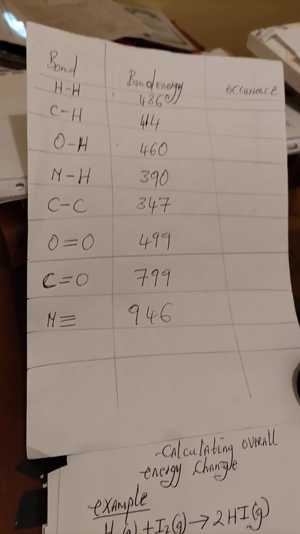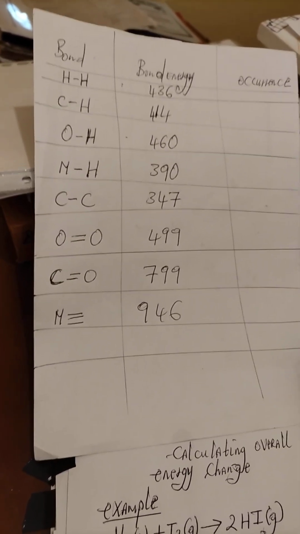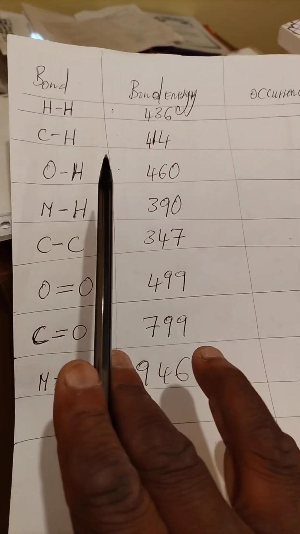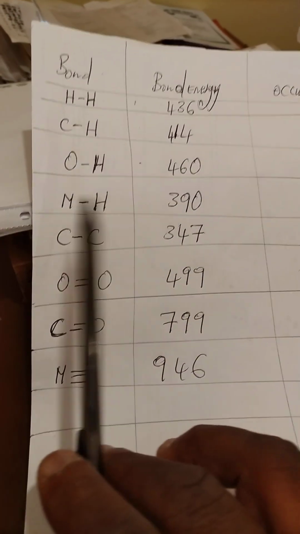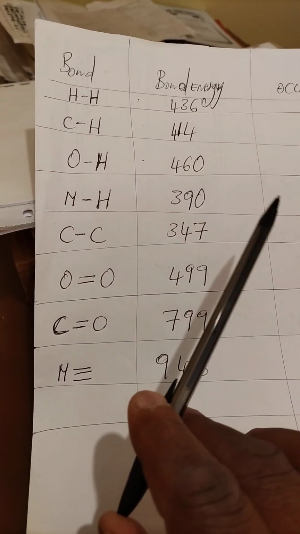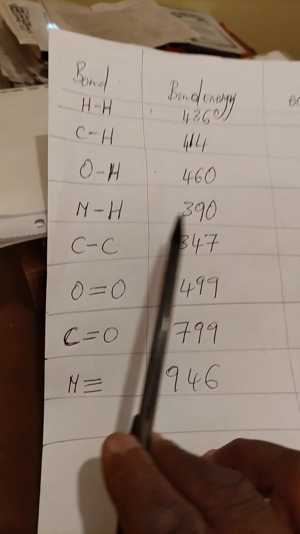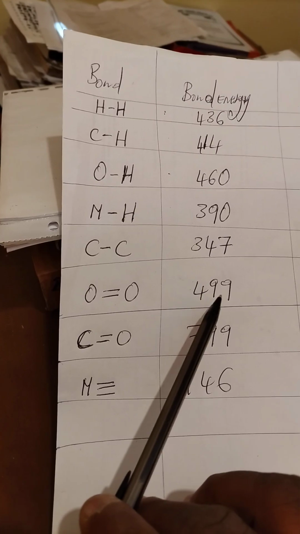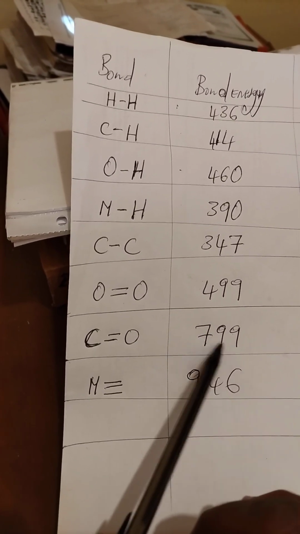So, grade 11s, please take note of the following. I want you to look at the table here that I've drawn for you. If you look here, you will see the bond energy numbers. H-H is 436, C-H 414, O-H 460, N-H 390, C-C 347, O=O 499, and C=O double bonds 799.